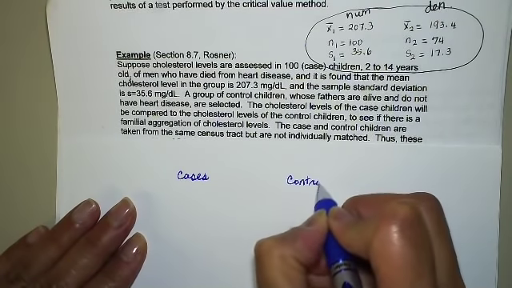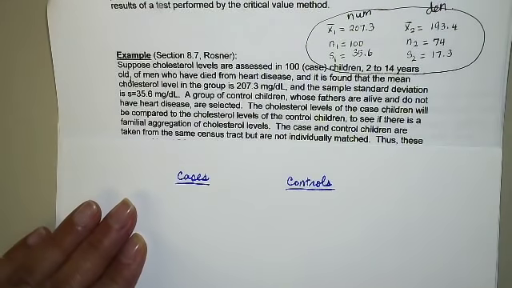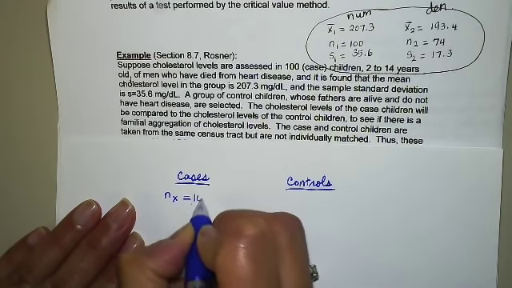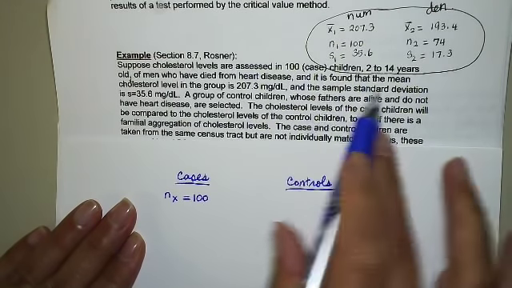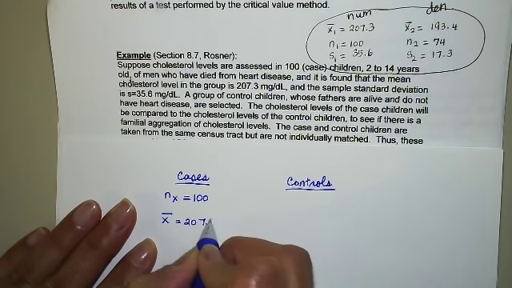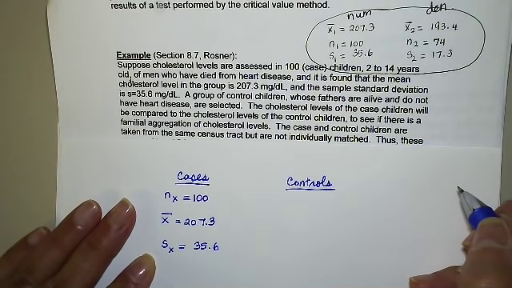Okay, so I have cases and I have controls. So the cases are the children of people who have died of heart disease, and I have NX equals 100 case children, and the mean X bar is found to be 207.3, and the sample standard deviation is 35.6.